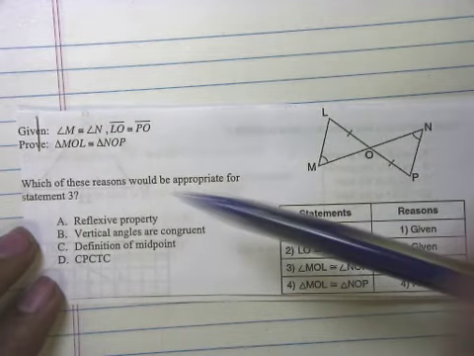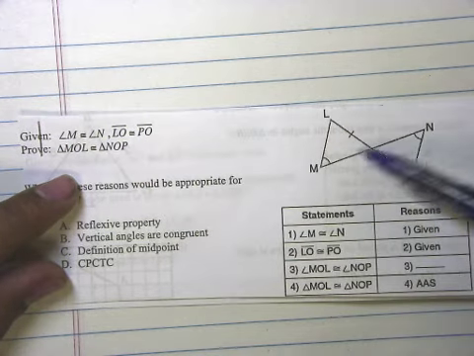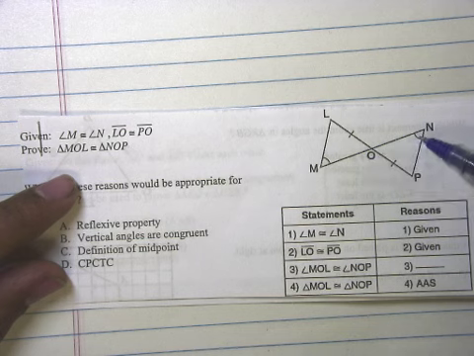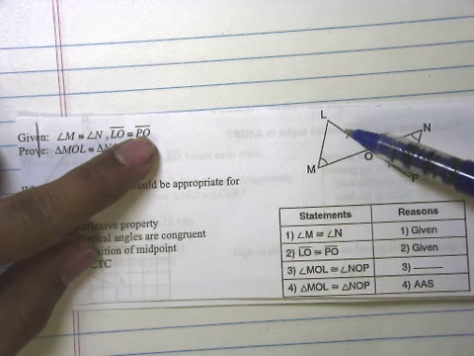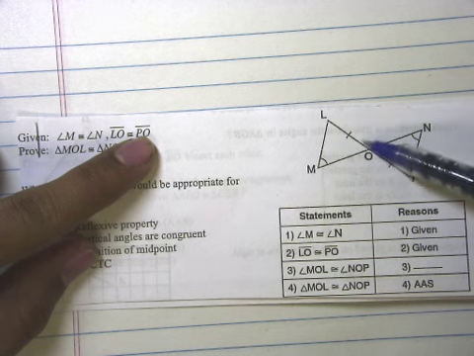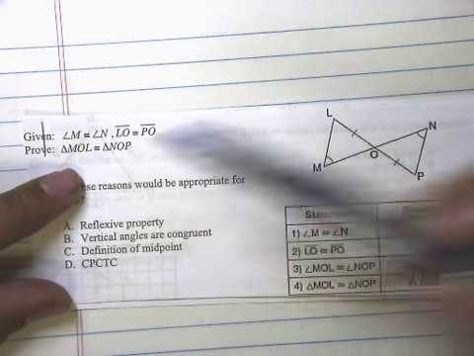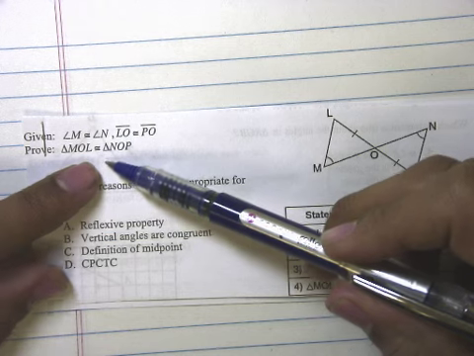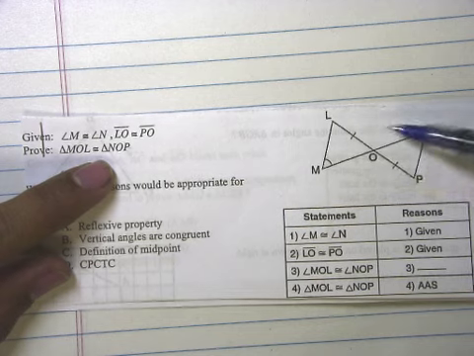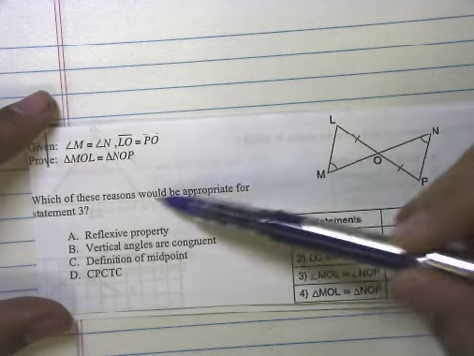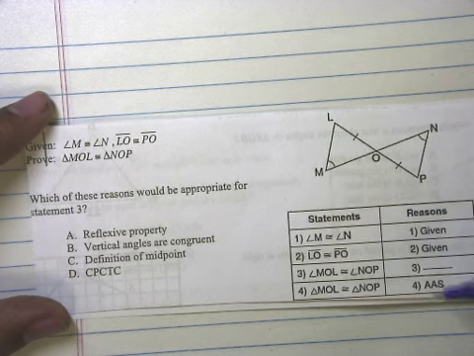Here we have a question, and here's the given. They told me that angle M is congruent to angle N, and I see that here by these two congruency arcs. They also tell me that segment LO is congruent to PO, and I see that here by these congruency dashes. And then they want me to prove that triangle MOL is congruent to triangle NOP. And they say which one of these reasons will be appropriate, and they give us a missing reason here.